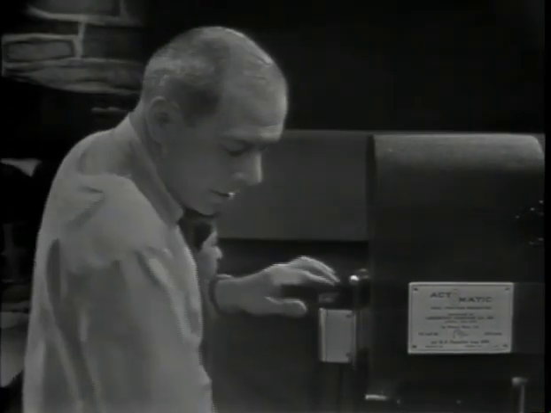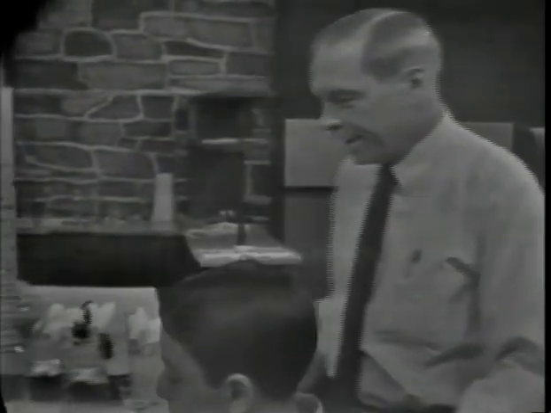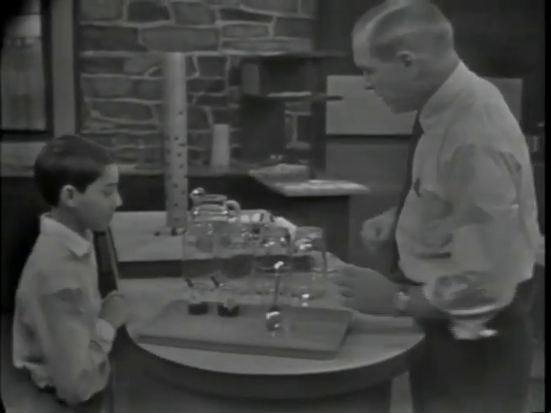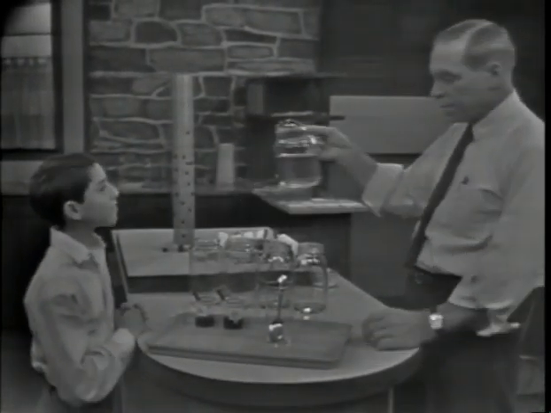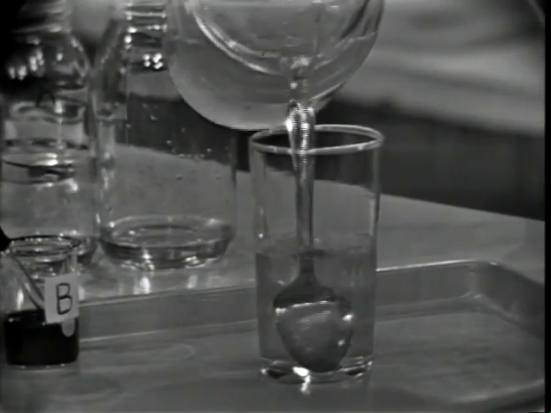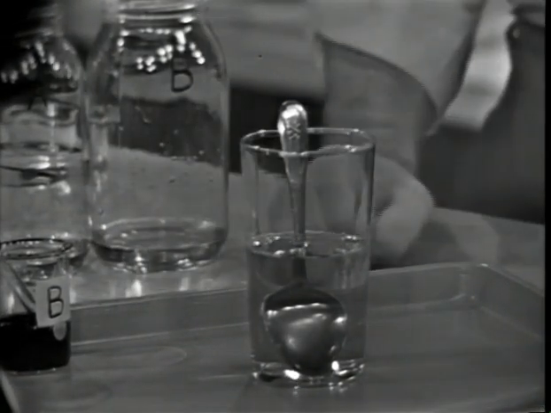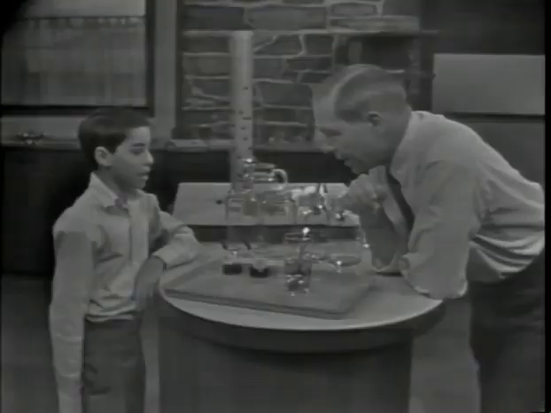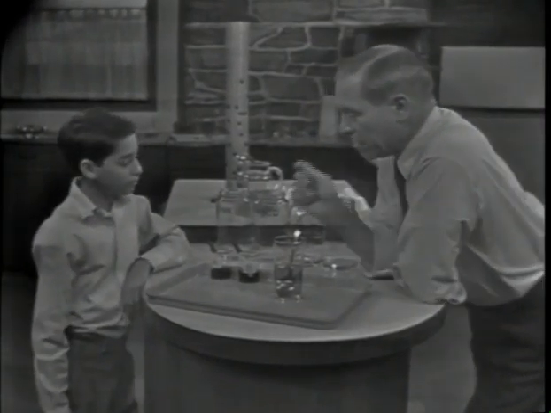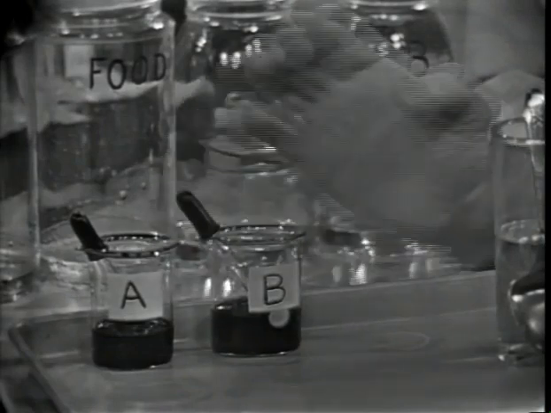Come on around over here. See that glass over there? Right now it's empty, all right? But here is a fruit drink, and I'm going to fill that up to there with the fruit drink. Unfortunately, I want it to be grape. It doesn't look grape. It isn't grape, no. But I'm going to make it the color of grape by putting either A or B into it.